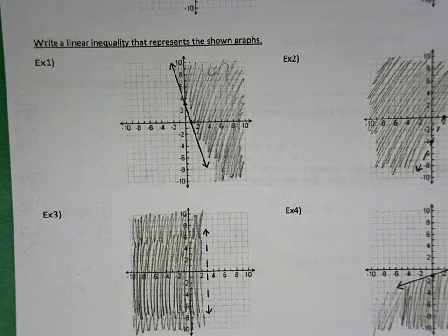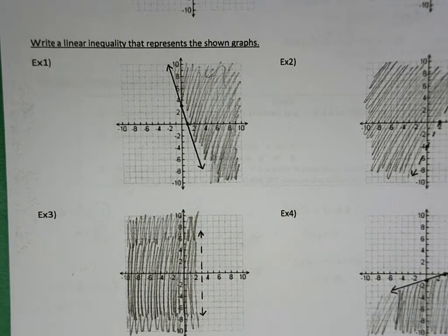Okay. The last ones we ended with here are writing a linear inequality, and we're going to do 2 here on this video. Writing a linear inequality is very similar to writing an equation. You're still going to figure out what your b is, still going to figure out what your m is. The only thing that's going to change is our sign. We have to determine, is it a greater than, a less than, a greater than or equal to, or a less than or equal to.